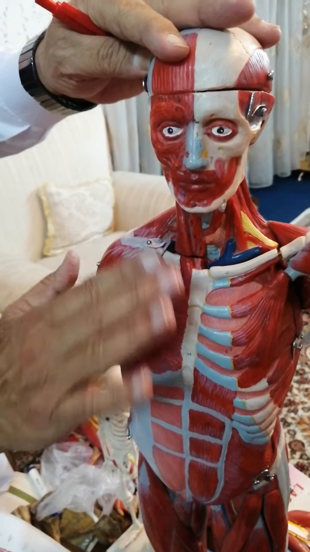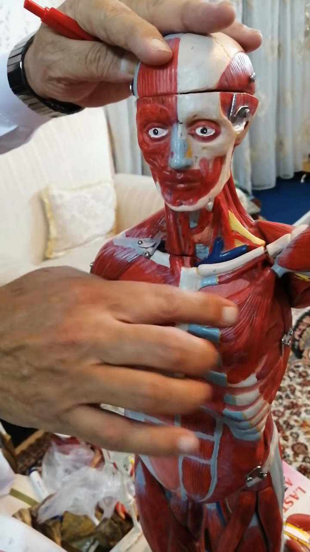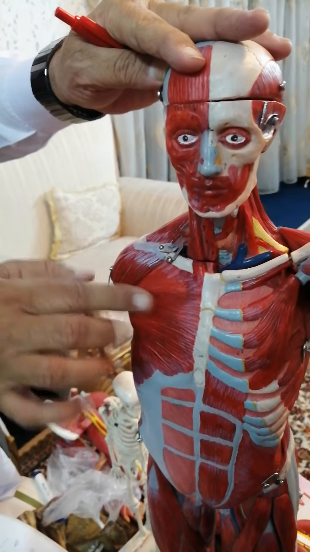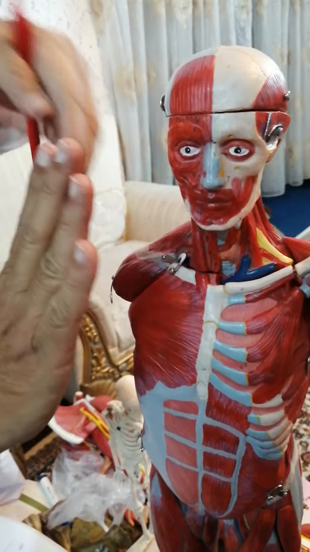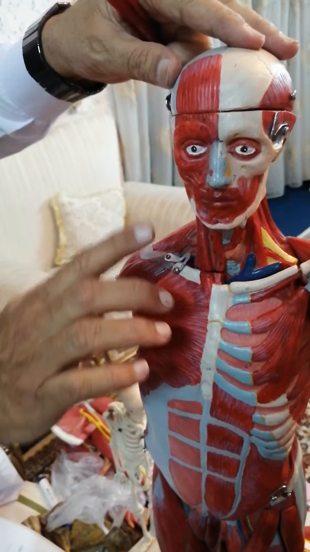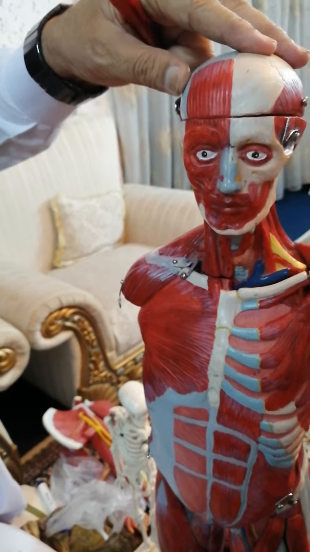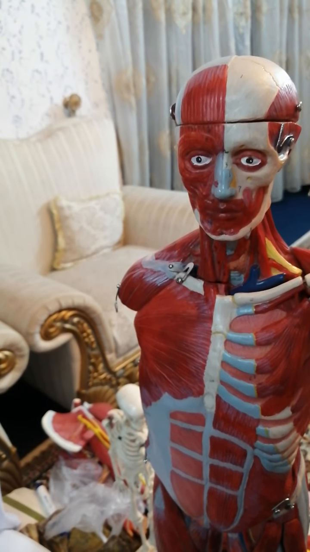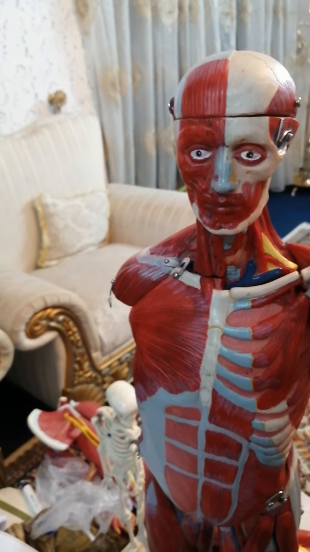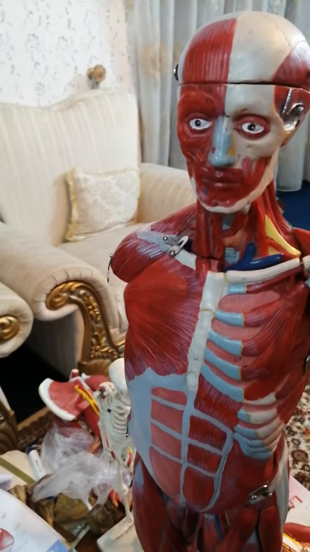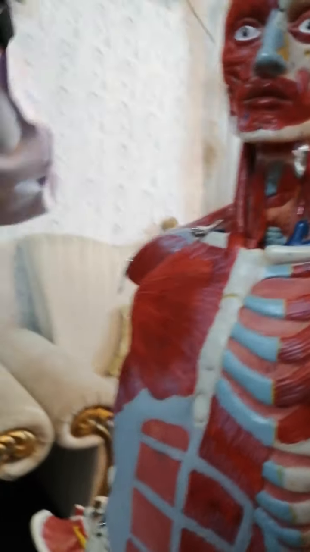These thin muscles, present in the upper two spaces of the thoracic region and attached to the deep surface of the skin, are called the platysma muscle. This is the skin muscle, also called the panniculus carnosus.